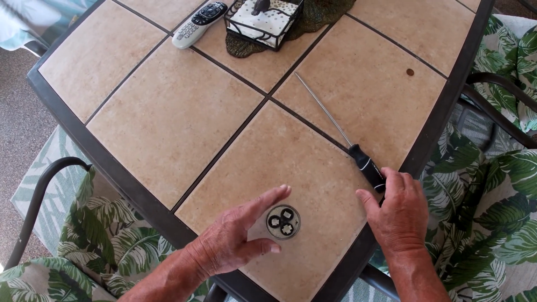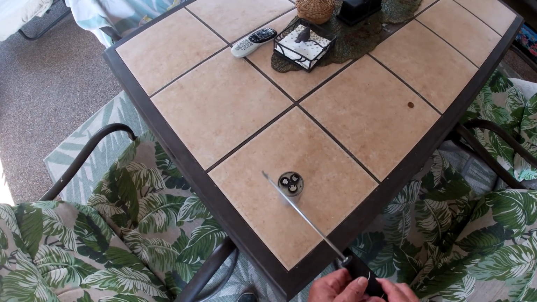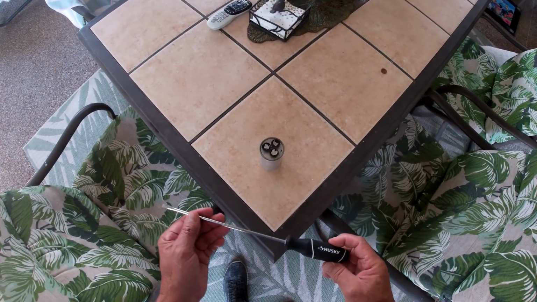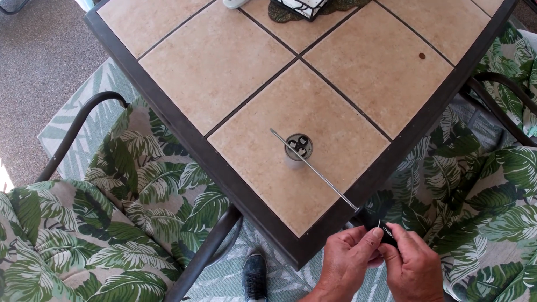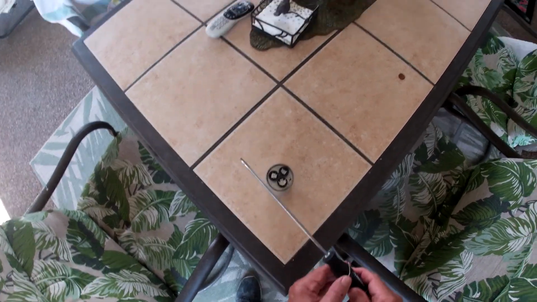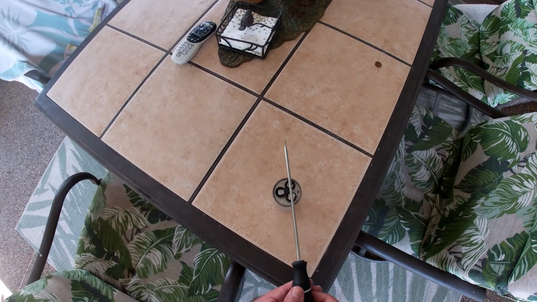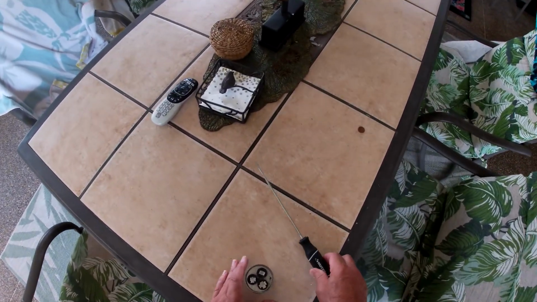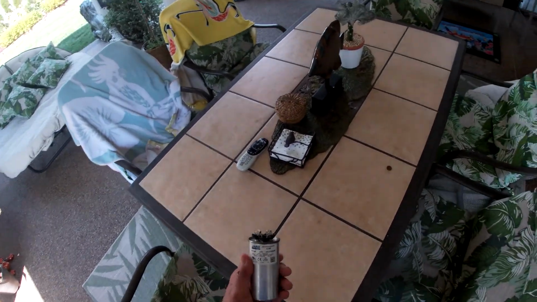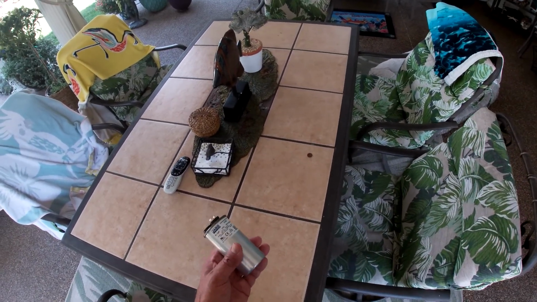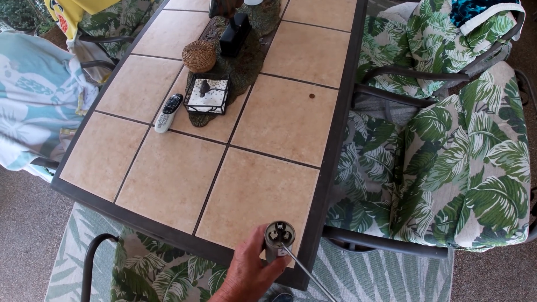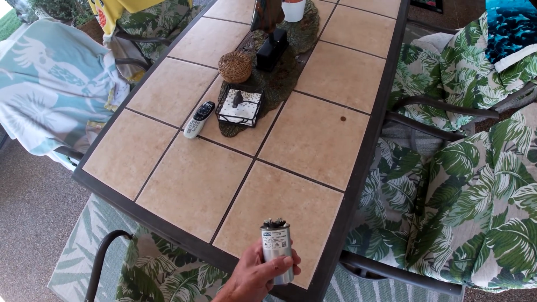So we want to short between common and HERM with a long bladed insulated screwdriver. So common to HERM, we shorted, no problem there. And common over to fan, and we had no spark there. So this is actually safe to work with at this time. Since this is a good capacitor, I'm going to put it back in. As you can see, it's not swollen on the top or the bottom, so it appears to be a good capacitor.